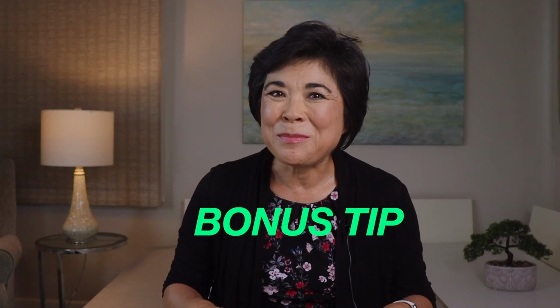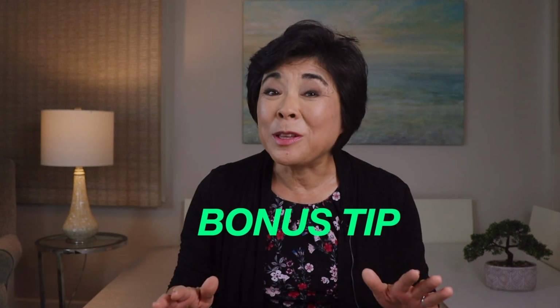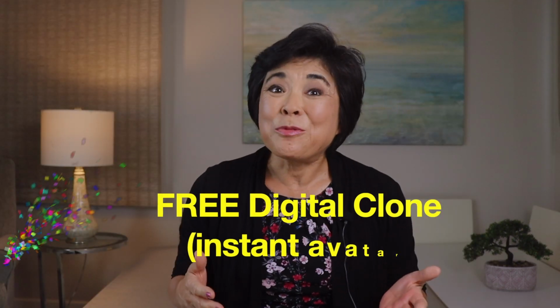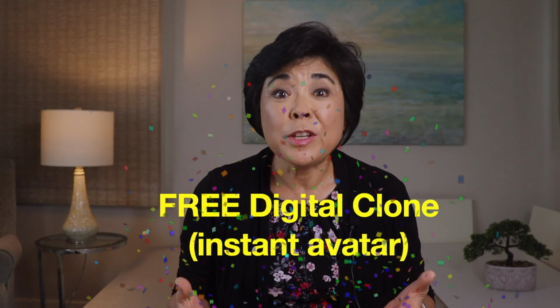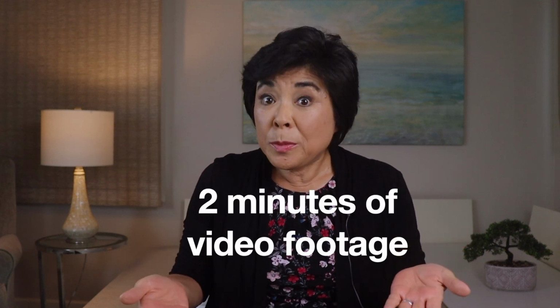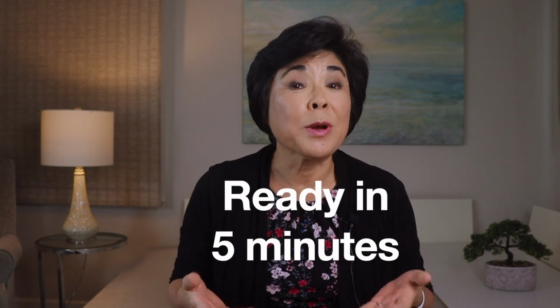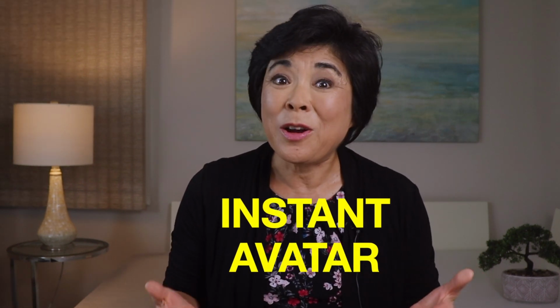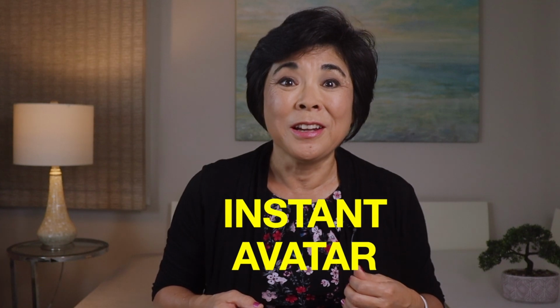Now, here's that bonus tip. If you want to see something really mind-blowing, check out this digital clone of myself that I created with the Instant Avatar feature. HeyGen recently announced that they're making this cloning feature available to everyone, even if you're on the free plan. It only takes 2 minutes of video footage and your clone will be ready in 5 minutes. That's why it's called an instant avatar.